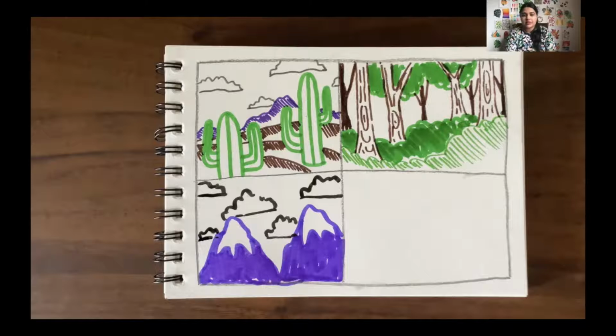Swamps are water bodies of sorts, but very low lying, with very little water, and a lot of vegetation gets created because of the good amount of humidity around. So I wanted to combine all of these together because they all are in some way or the other water body related.